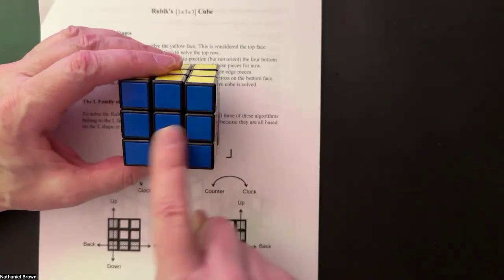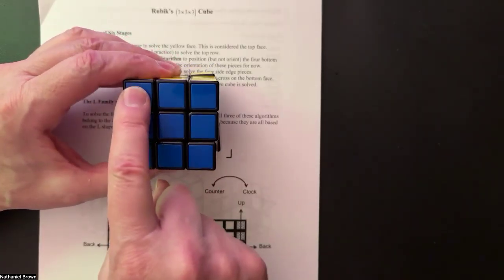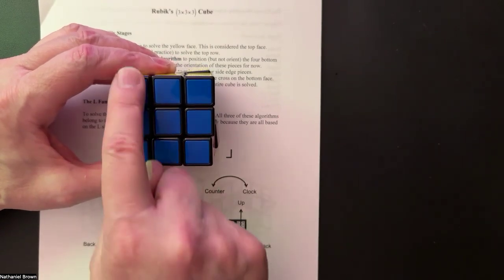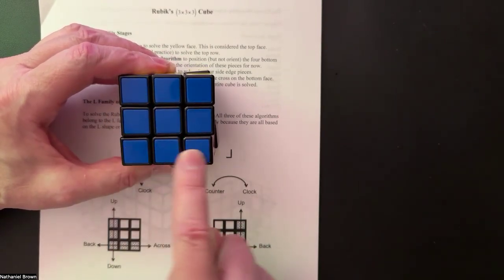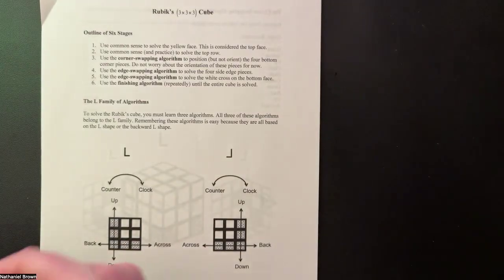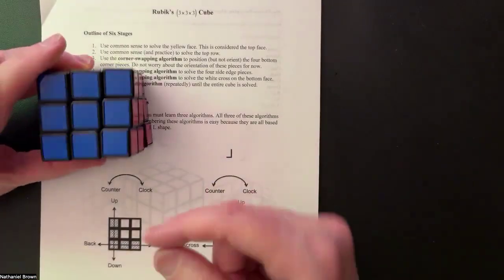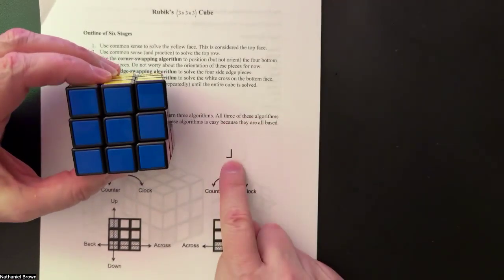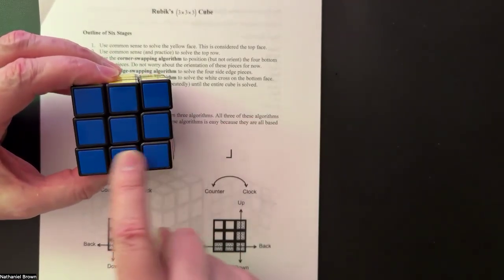We're looking at the front, in this case, blue. And you can kind of visualize that letter L, right? See that letter L? Similarly, if you want to do the algorithm from the other side, you can visualize a backward L also.